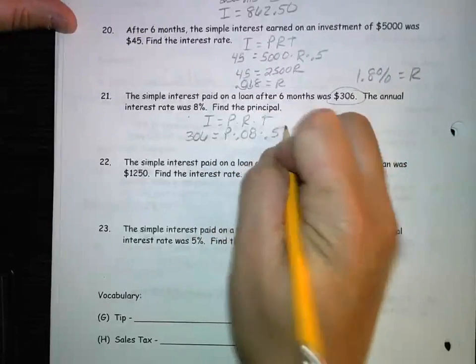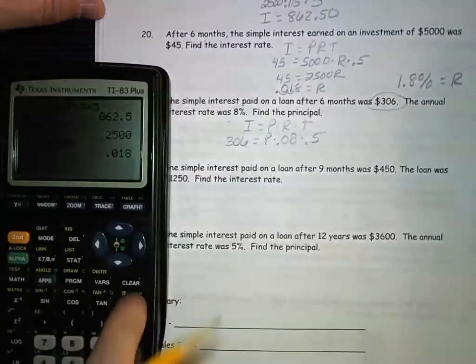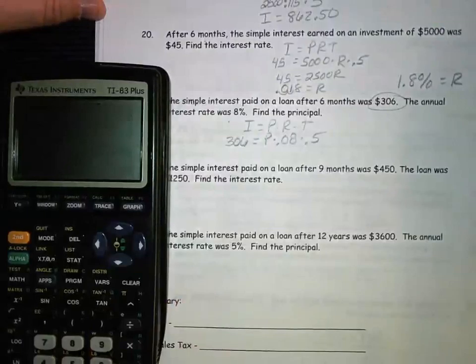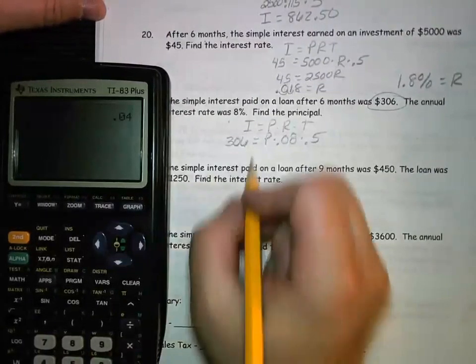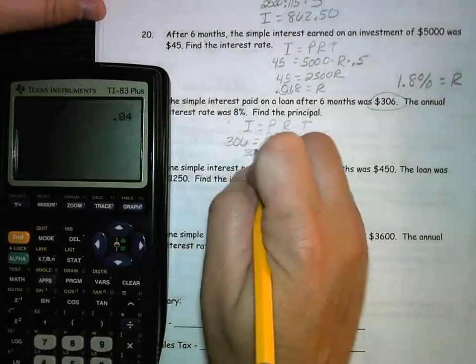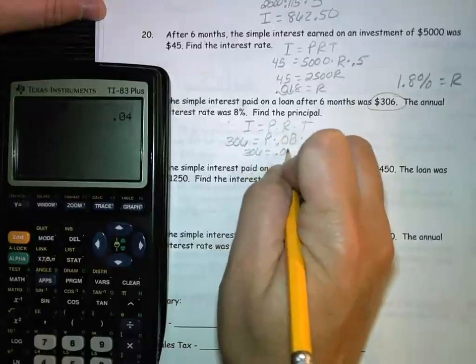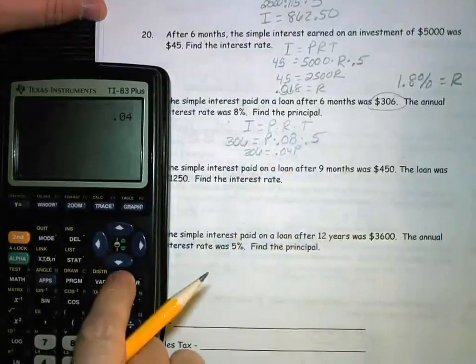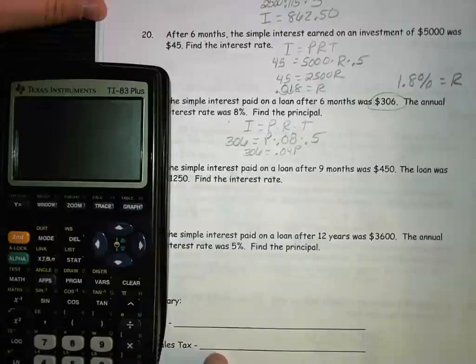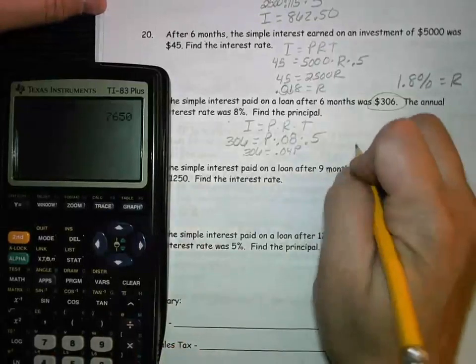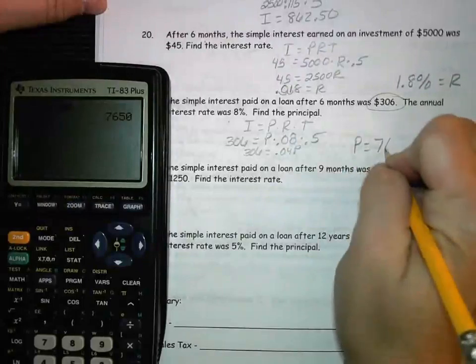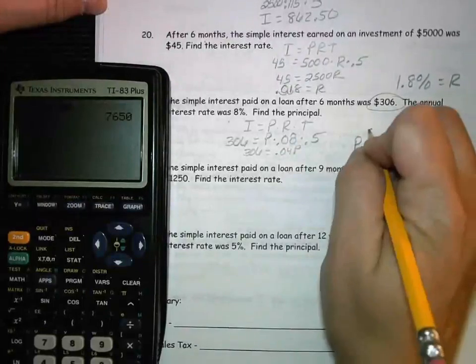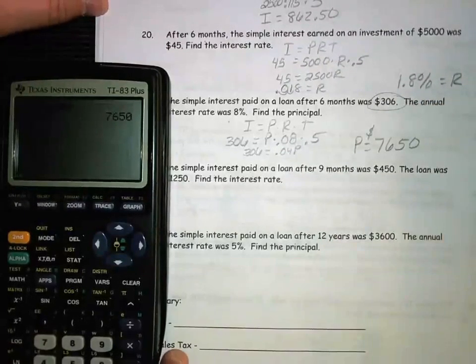And the time was 6 months, which again we're going to write as 0.5. So that becomes 306 equals 0.04p. And then if we take 306 and divide by 0.04, the principal on that loan was $7,650.